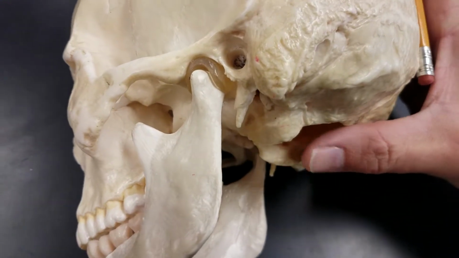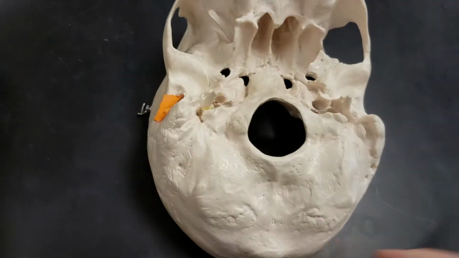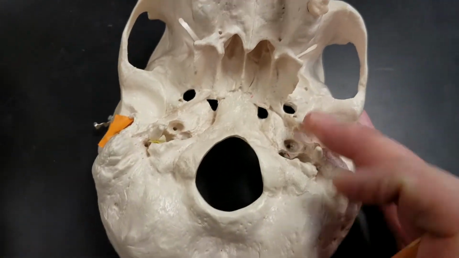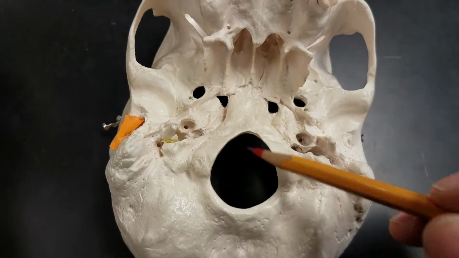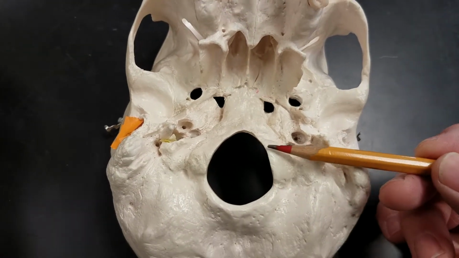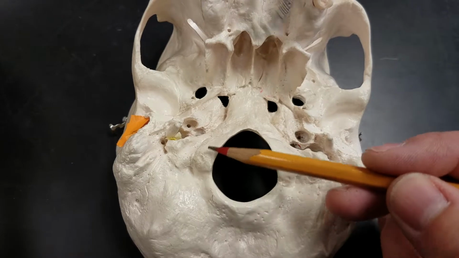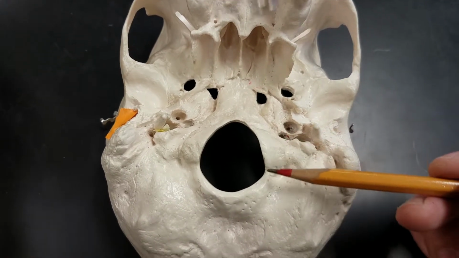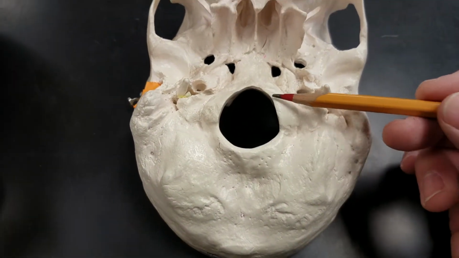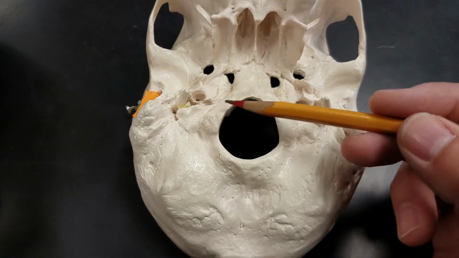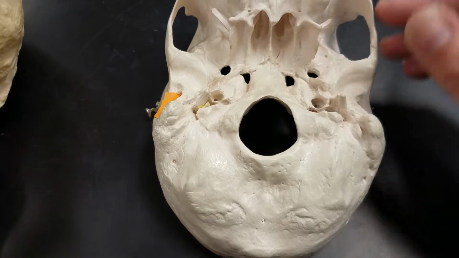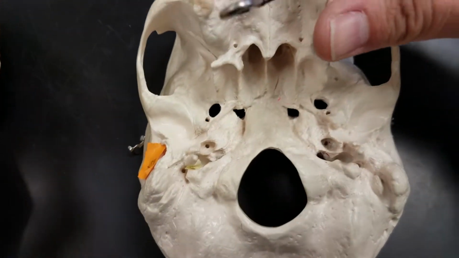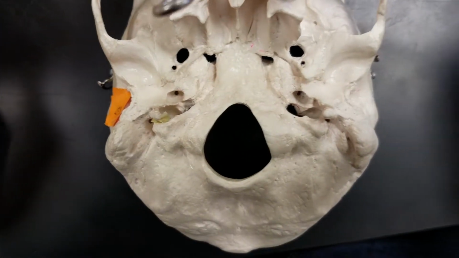Now when we look at the occipital bone, we see it forming the bottom of the skull. We see the foramen magnum. And then on either side right here, we can see the occipital condyles, where the skull sits on top of the spine.